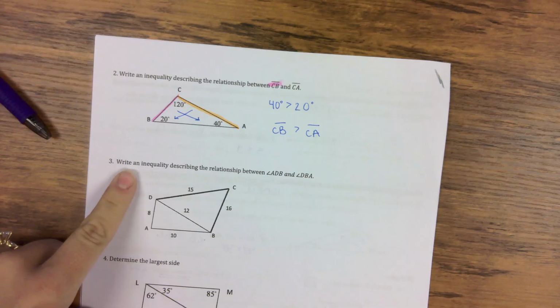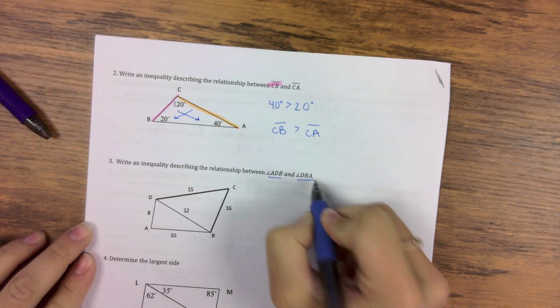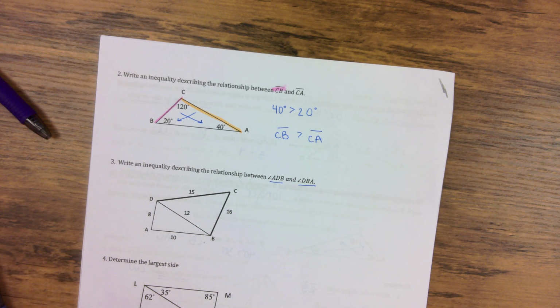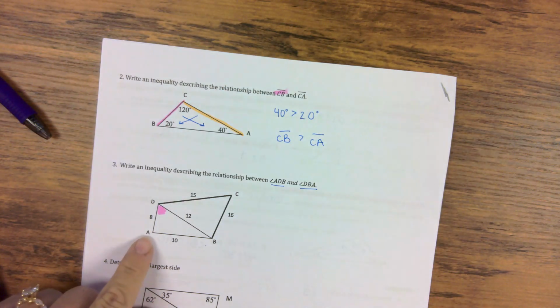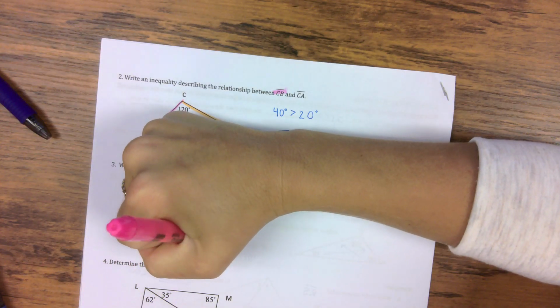Now we want to write an inequality describing the relationship between angle ADB and angle DBA. So we have angle ADB, which is this angle right here. And across from angle ADB, the side length is 10.